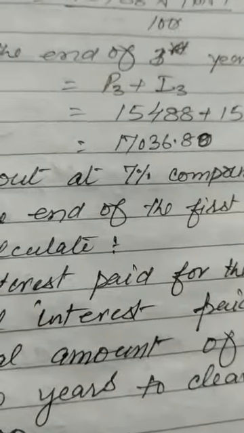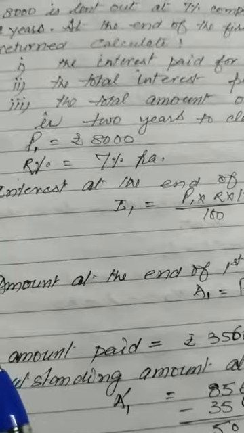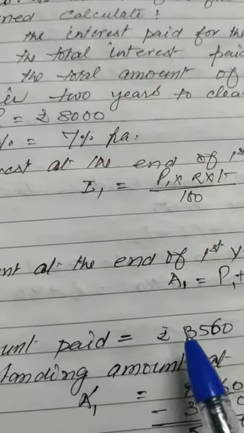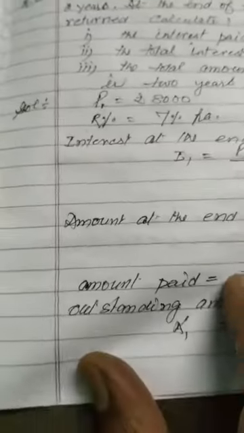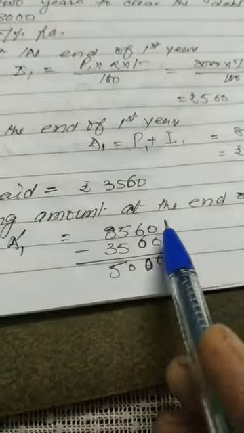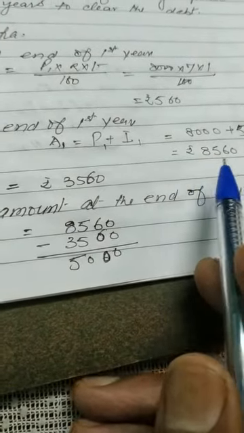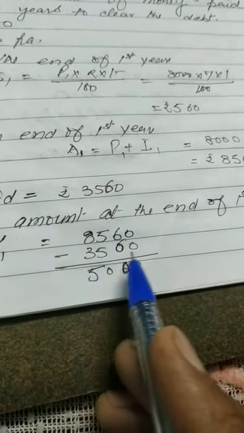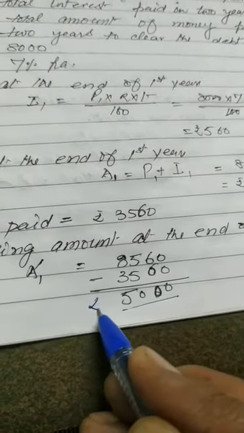This one we have is 3,560 rupees, that is equal to our amount paid. Outstanding amount equals amount at the end of the first year: 8,560 minus 3,560, this cancels, that is 5,000. This is the outstanding amount at the end of the first year.